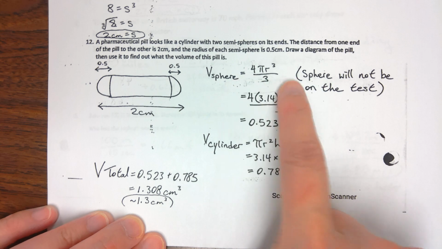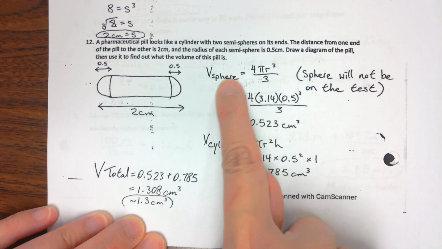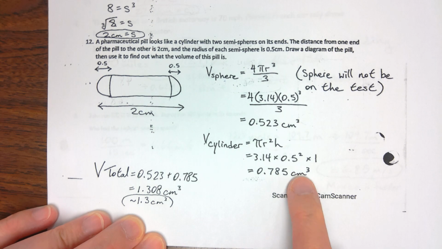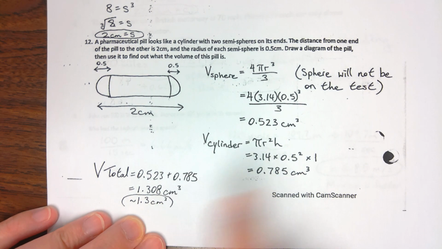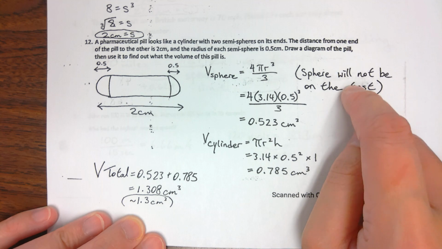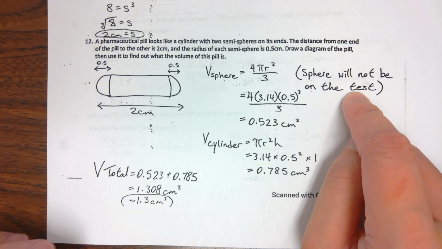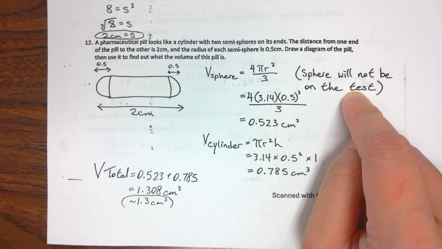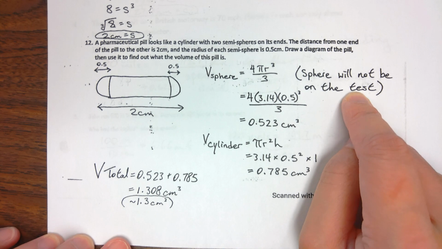So when you put it into the sphere formula, you get that. Cylinder, you get that, and then you have your total. Now, the government made changes to the curriculum, so sphere will not be on the test. When you looked on the formula sheet, notice there was no sphere. That's because the government took it out and put it in grade 8.